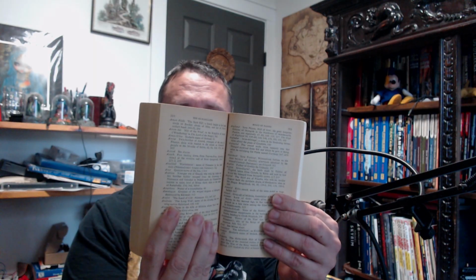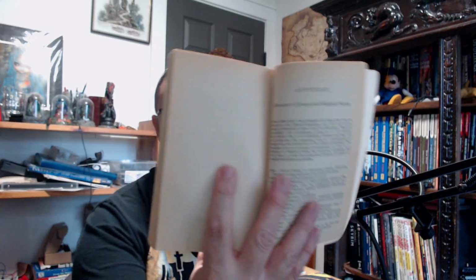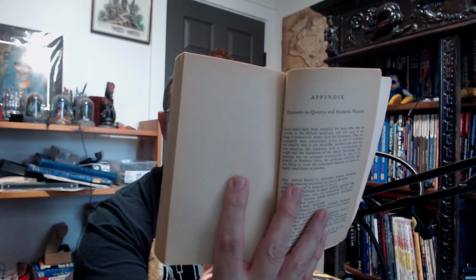For example, the Silmarillion has an index of names, a sizable index of names. Wasn't exaggerating. And it also has an appendix that defines terms.